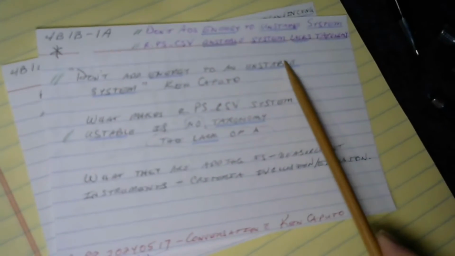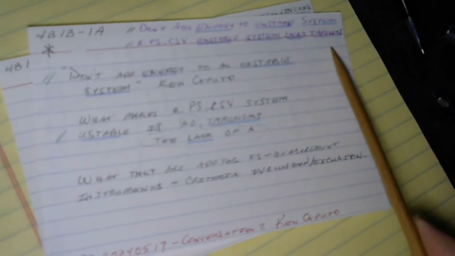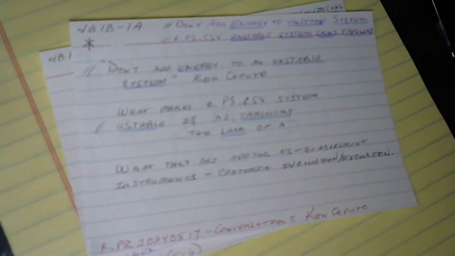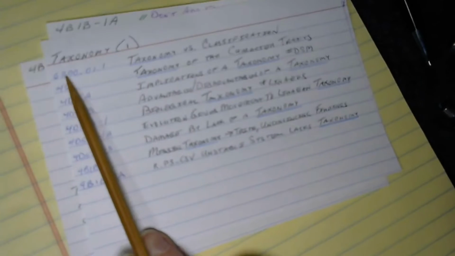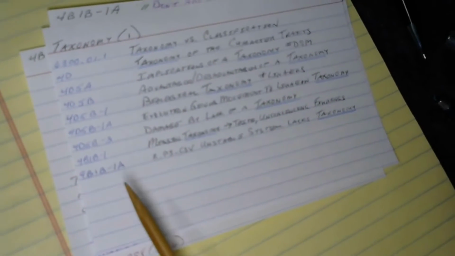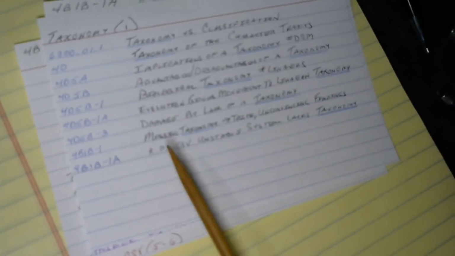And finally, there was only one entry left to make because unstable and system were already present. I only needed to add taxonomy. And here's the taxonomy card. Again, there was already a card for taxonomy, and here's the new entry at the bottom of taxonomy.